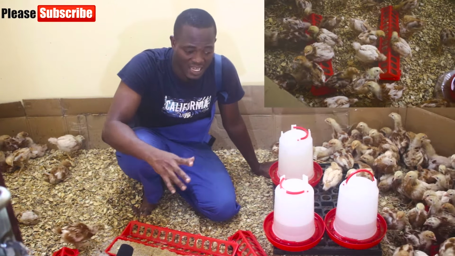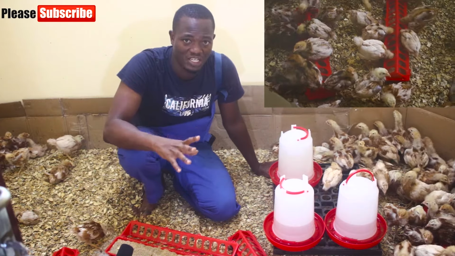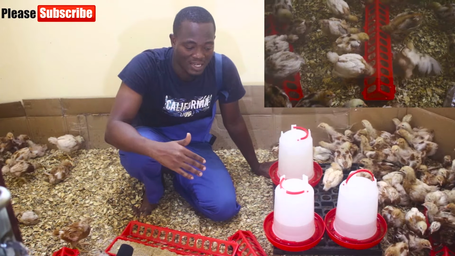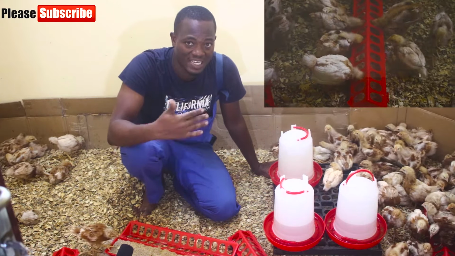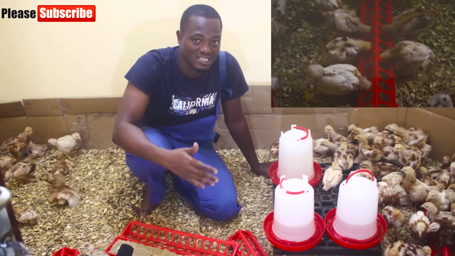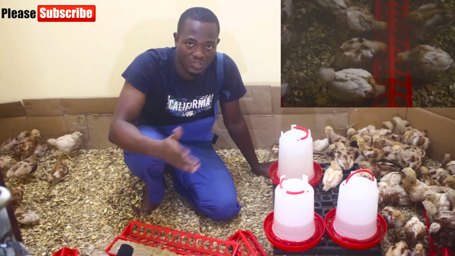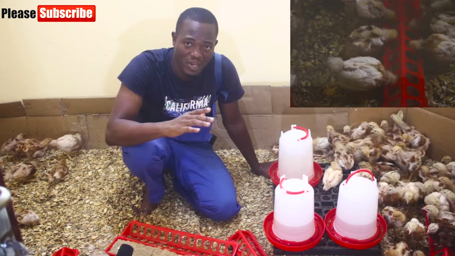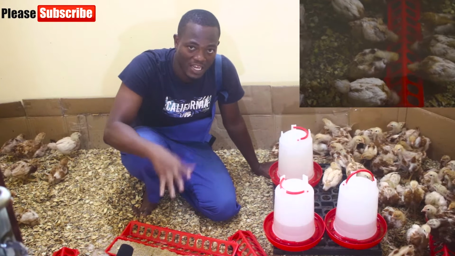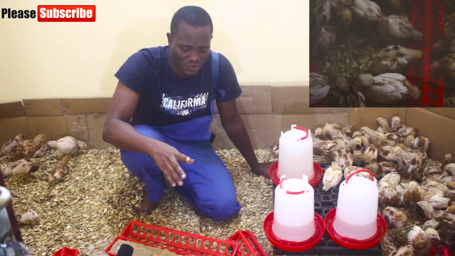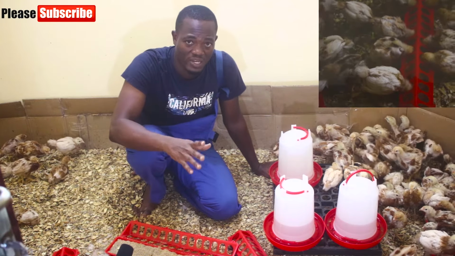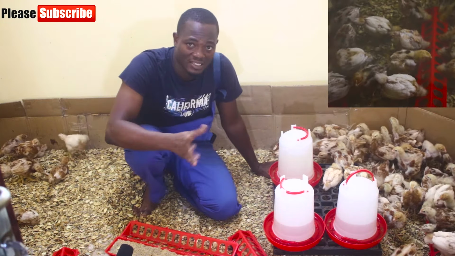But when you come to the layer, they are engineered to lay eggs, and the duration it takes for them to start laying eggs is quite long compared to the broiler. It takes from day 1 to 6 months for a layer to begin to lay eggs. So that is the difference between the broiler and the layers.